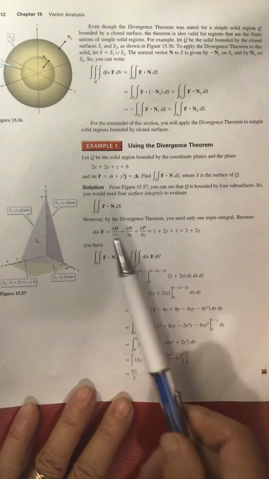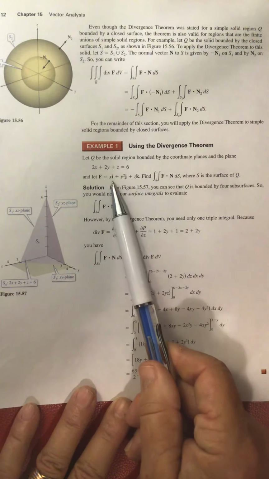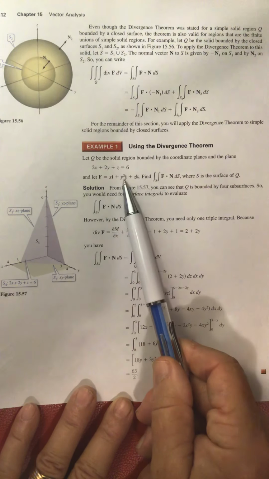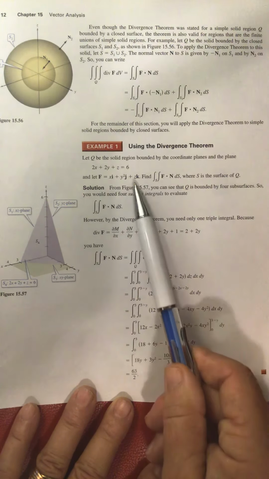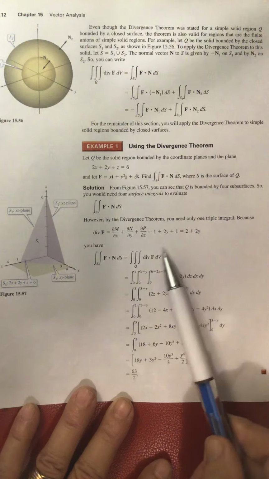But by the divergence theorem, because we have a vector field, the derivative of x with respect to x, the derivative of y squared with respect to y, the derivative of z with respect to z gives us 1 plus 2y plus 1, or 2 plus 2y.